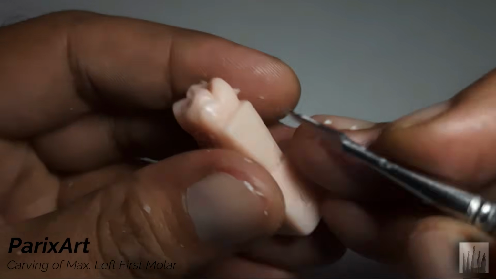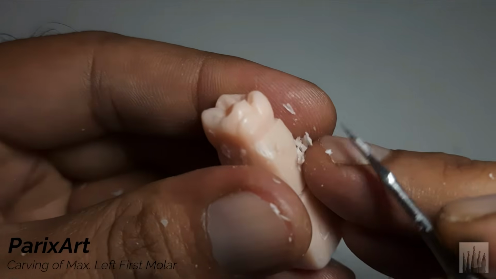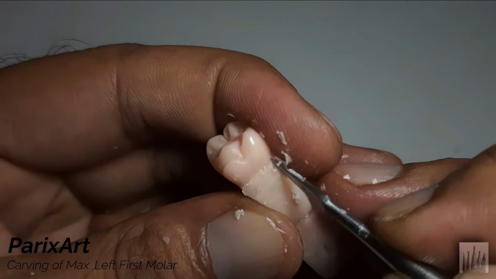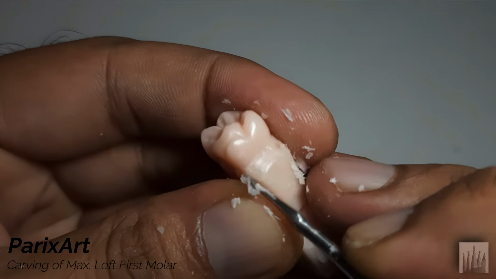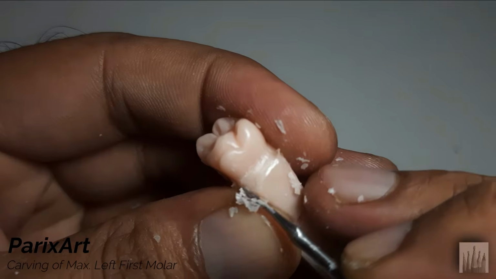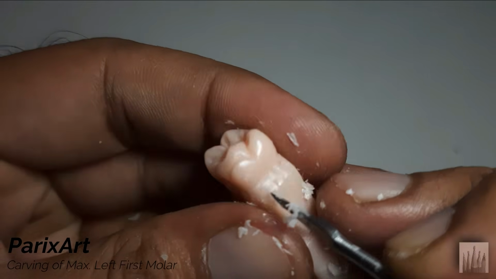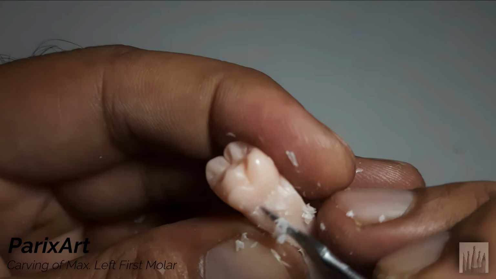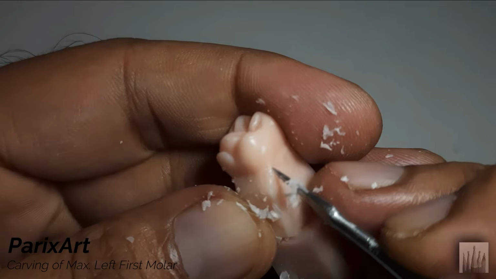First we'll carve the excess wax near the cervical of the palatal root. Just do it similar to the buccal root here. Connecting with the proximal surface, carve close to the cervical line.